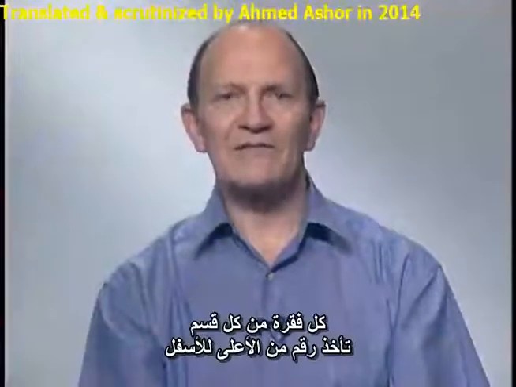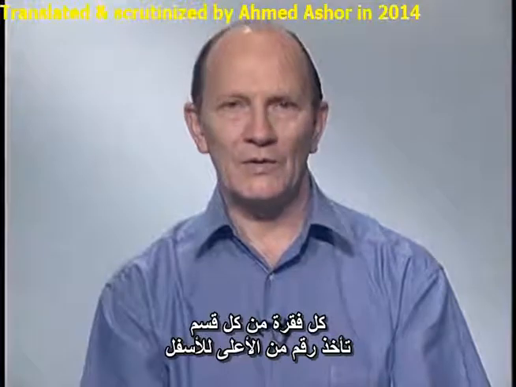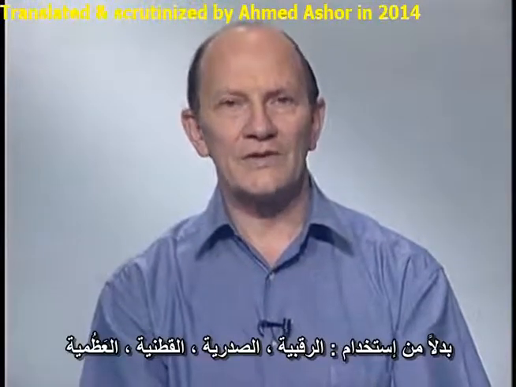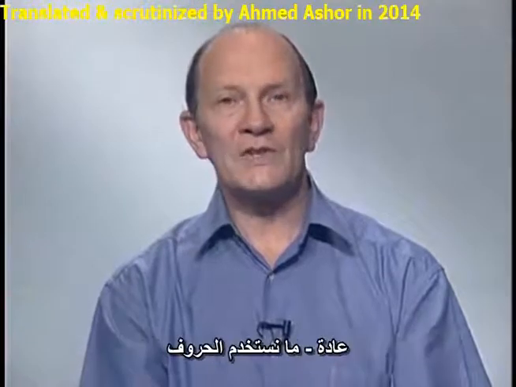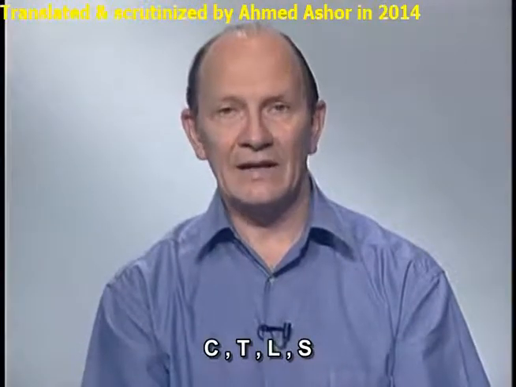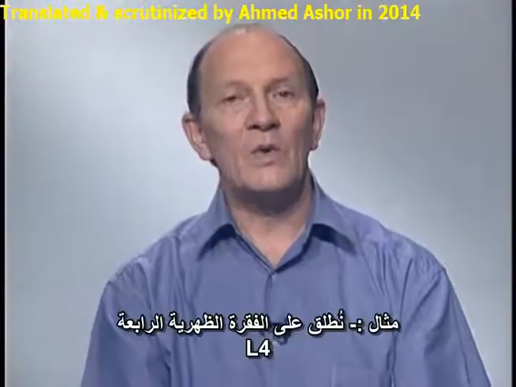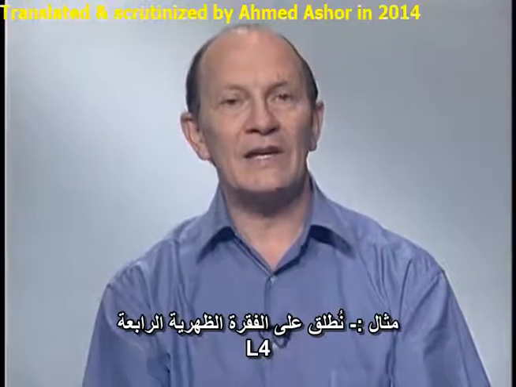The vertebrae of each region are numbered from above down. Instead of using the words cervical, thoracic, lumbar, and sacral, we often just use the letters C, T, L, and S. For example, we'd call the 4th lumbar vertebra the L4 vertebra.